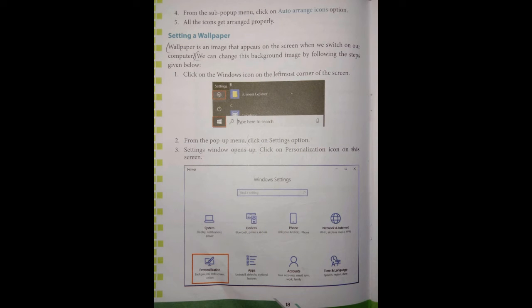Next is arranging desktop icons. We can arrange desktop icons by moving them with the help of the mouse. Another way of arranging the icons on the desktop is, first we have to right click anywhere on the desktop. A pop-up menu appears. Click on the arrow in front of the view option. From the sub pop-up menu, that is another menu, click on auto arrange icons option. All the icons get arranged properly on their own.